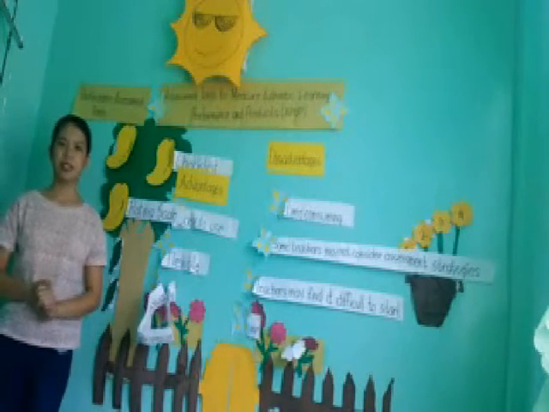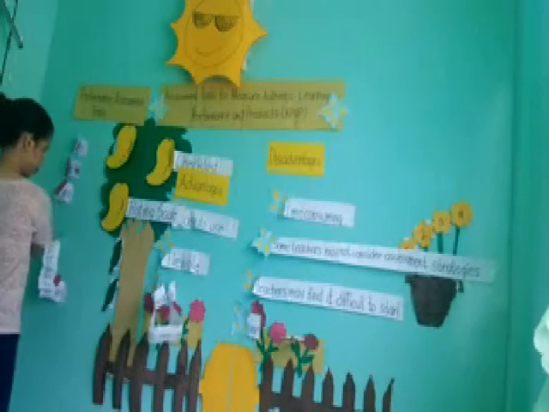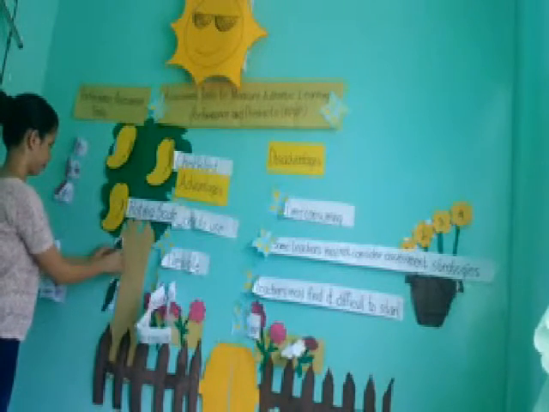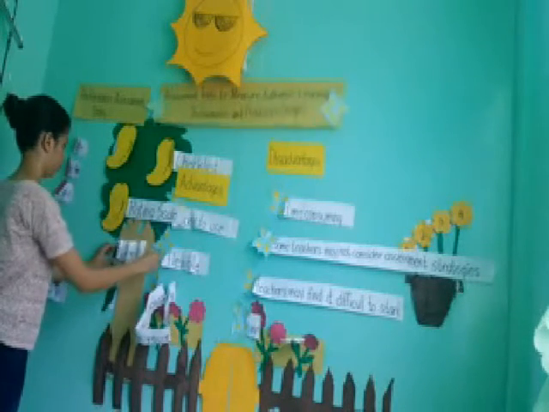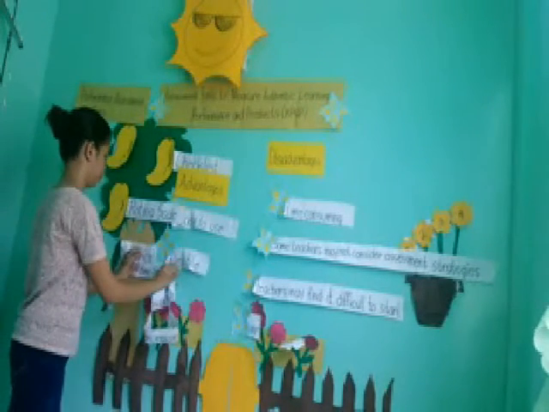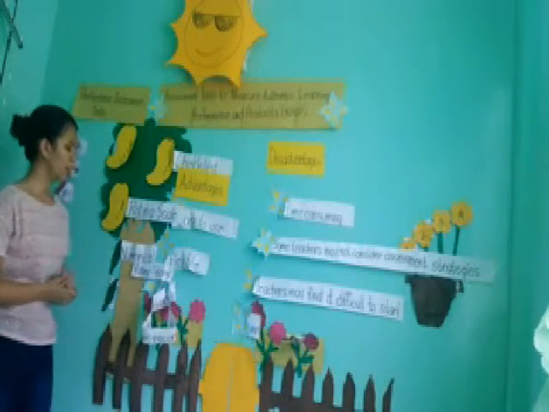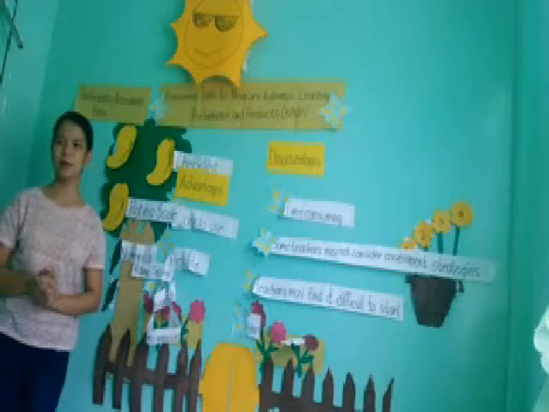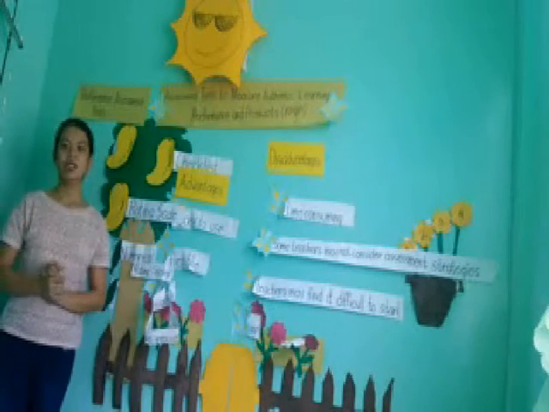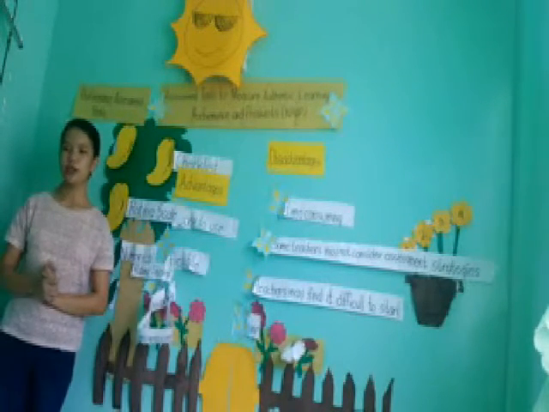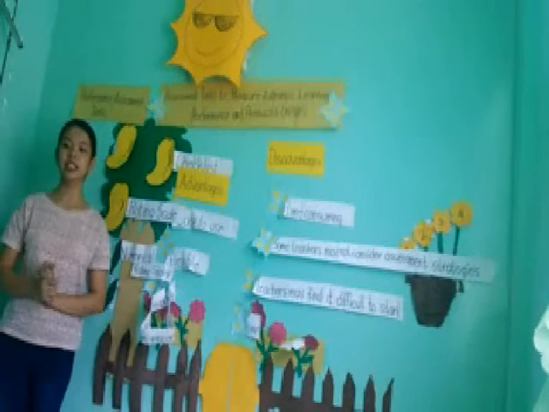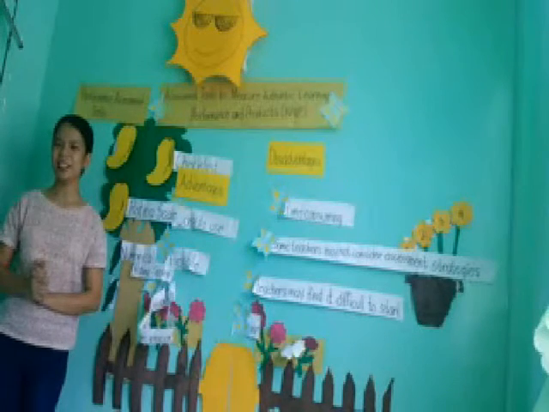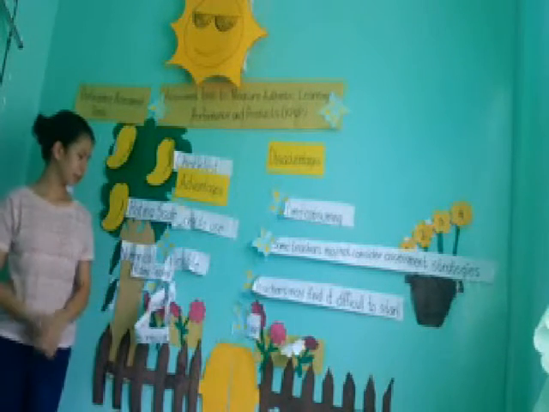There are two types of rating scales. One of the types is the numerical rating scale. It is the easiest rating scale to use. The rater marks a number to indicate the degree to which a characteristic is present.